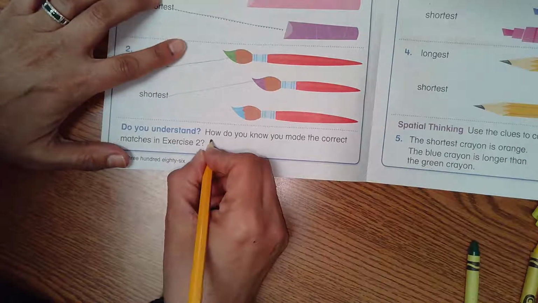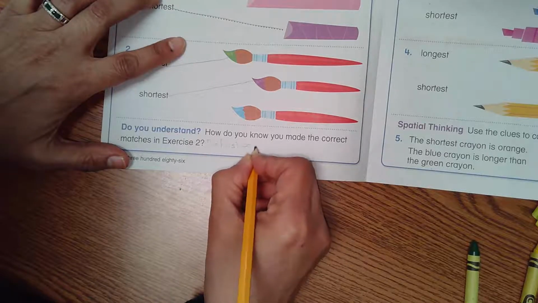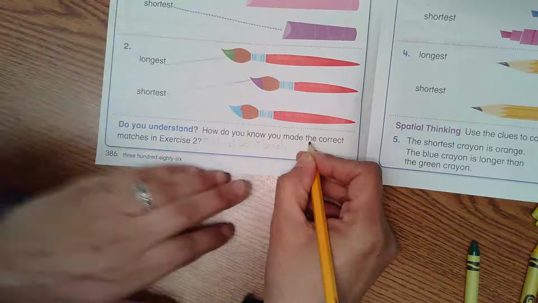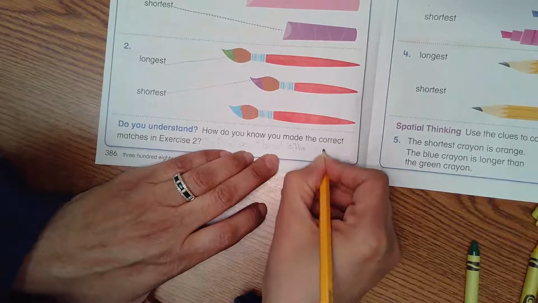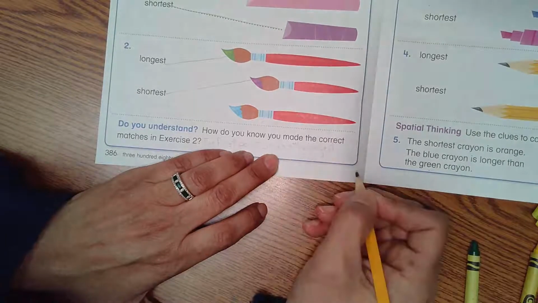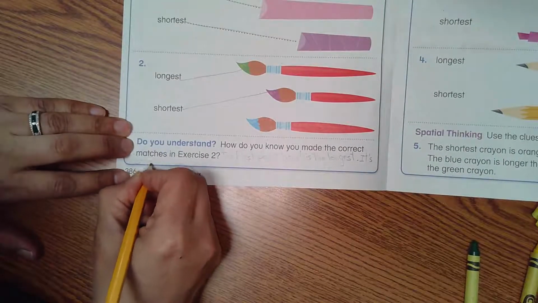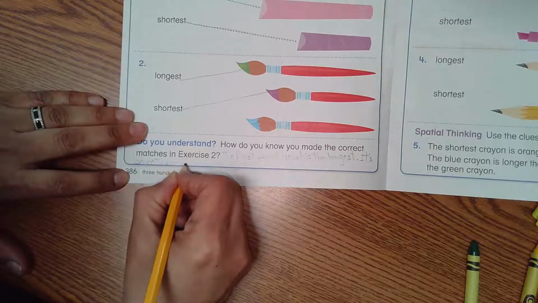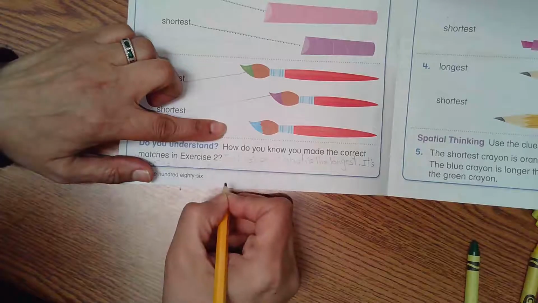So I'm gonna say that the first paintbrush is the longest, because it's longer than the other brushes. Right?